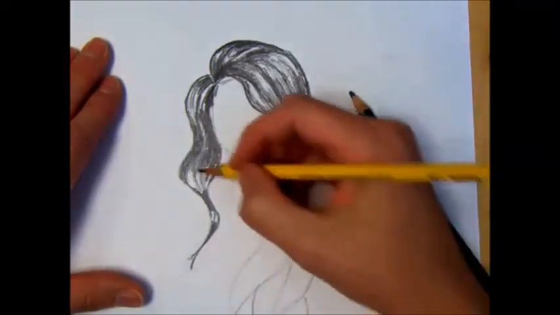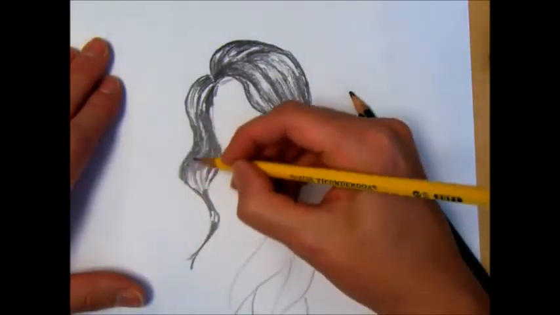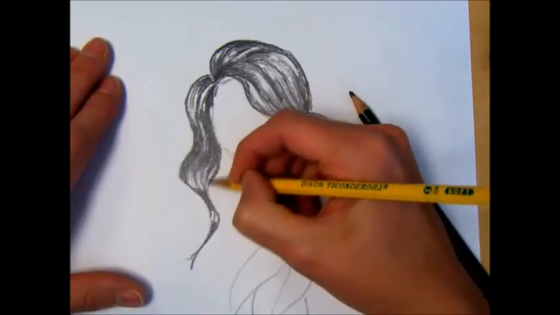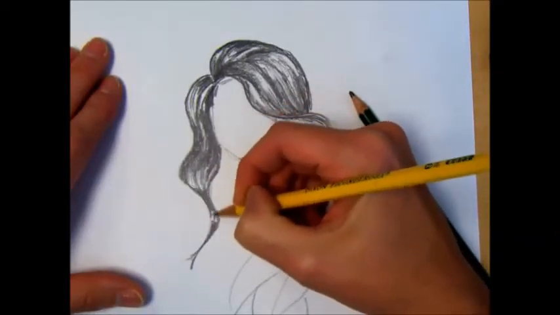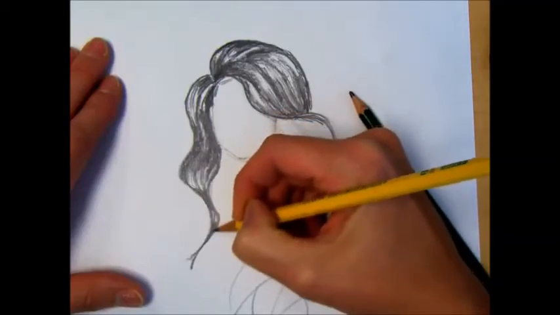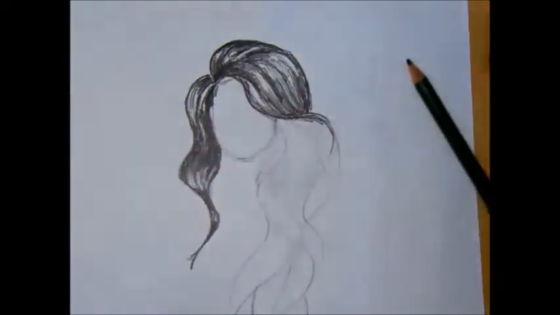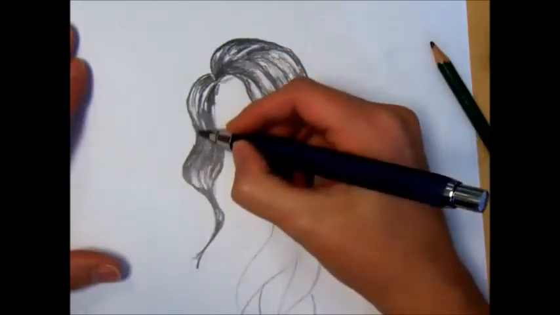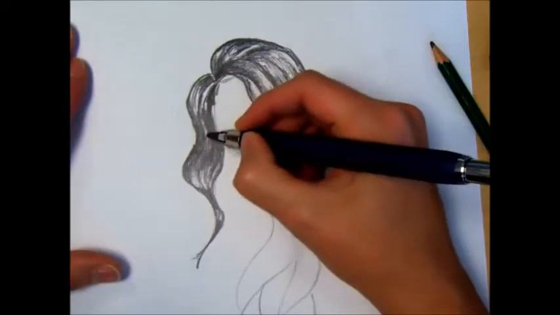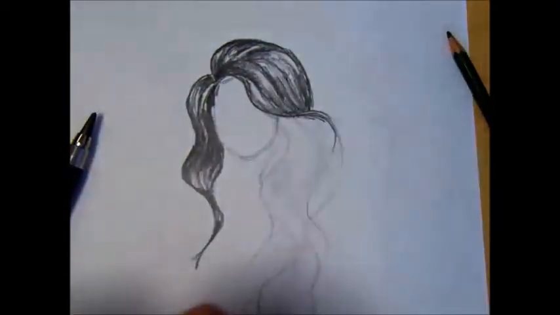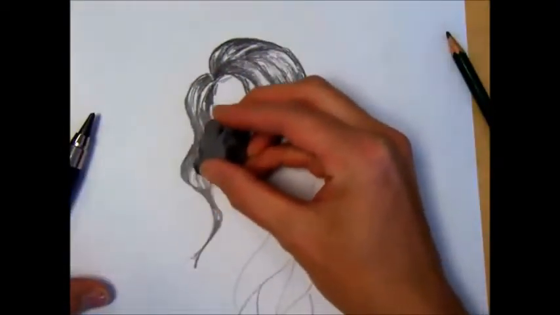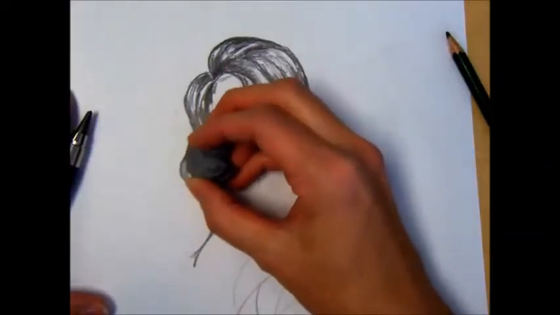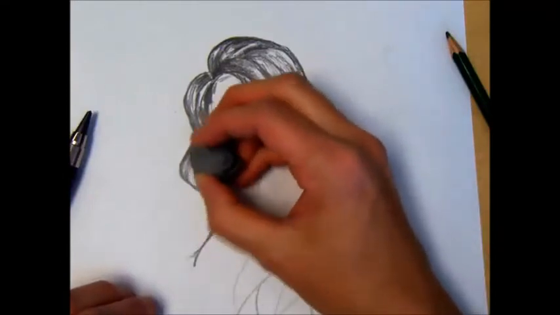And a sharper tip pencil is going to help too to get those areas of wispy line work that you need. And I've seen some really cool ink work on hair.